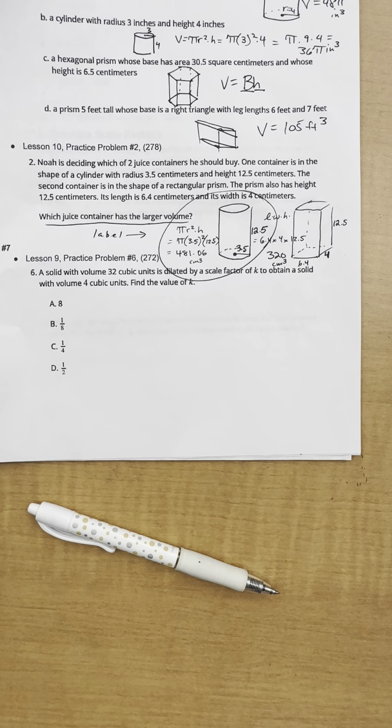Okay. And you want me to do it part by part or just all at once? All at once is fine. Yeah. Okay. So the total would just be 325 centimeters cubed. So the rectangular prism would have more volume and more juice. Close. Look again. It's just 320. It's because of that pi little thing.